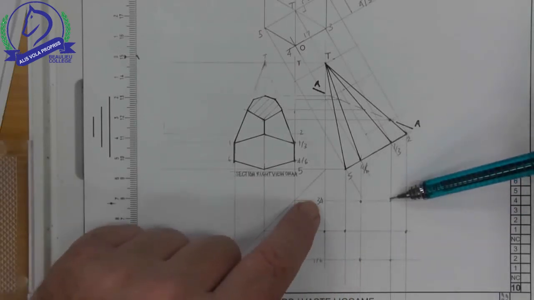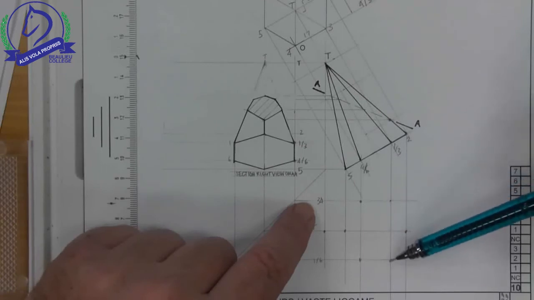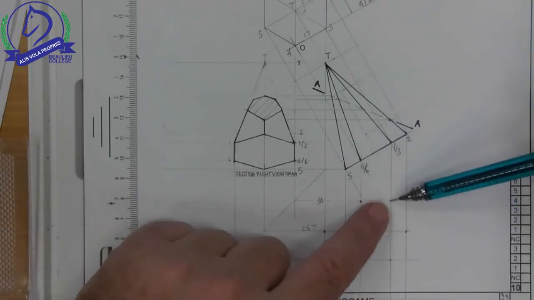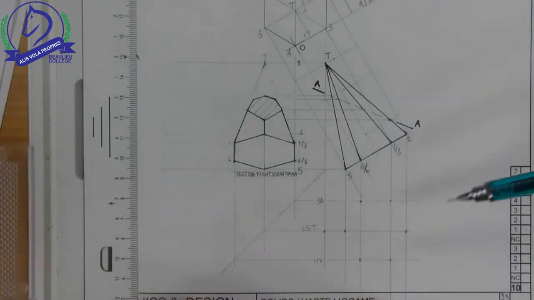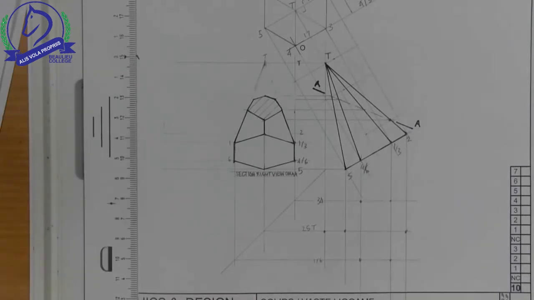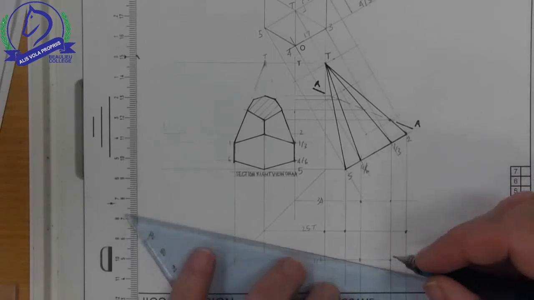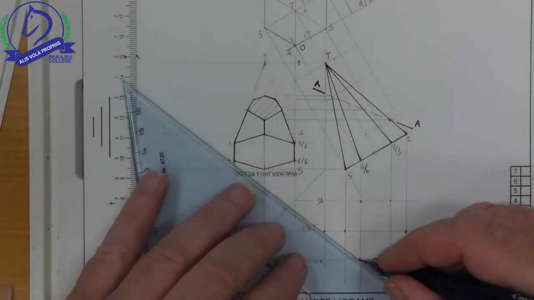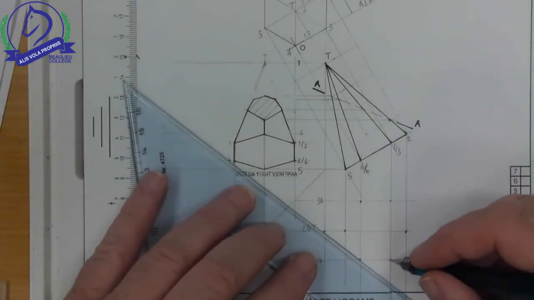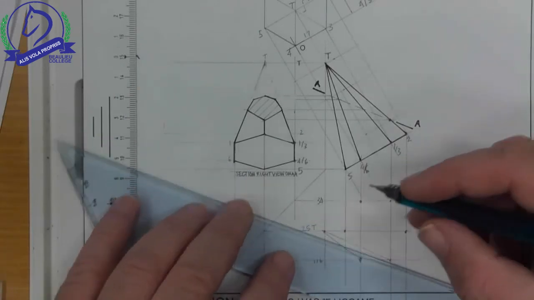4 lines up with 4 on that side, and 6 on this side. 1 lines up with 1 on this side, and 3 on this side, and 2 back in the middle. We just join those up to the top, giving us each of our points.